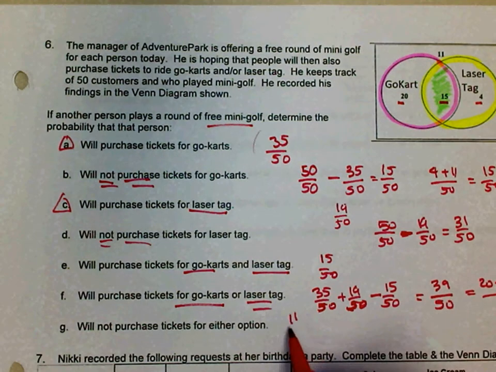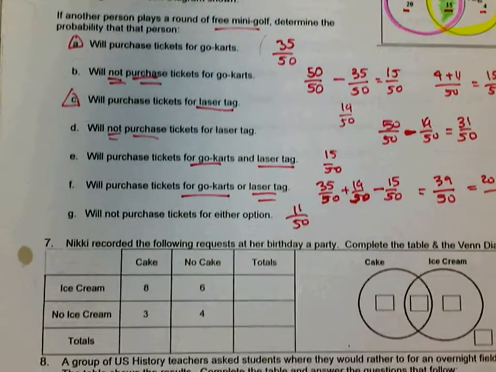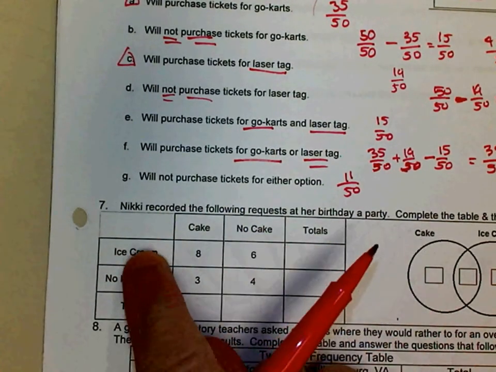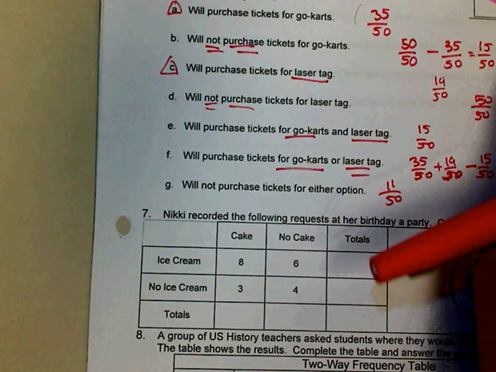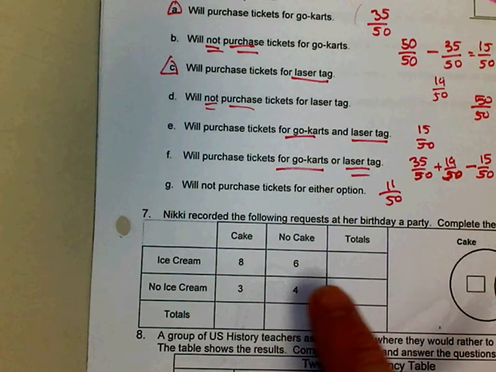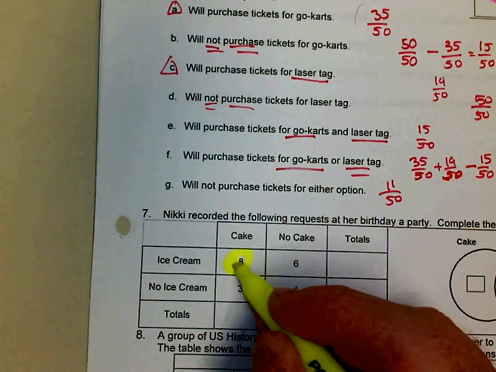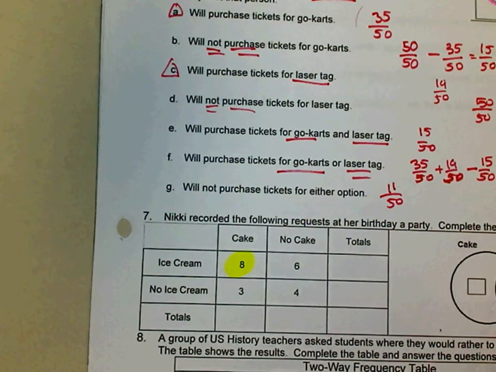Now, next one. In this case, we have a two-way table, and we're going to take that two-way table and fill out a Venn diagram. You should be able to go from Venn diagram to table, table to Venn diagram. So, one that's kind of obvious is the cake and ice cream. At Nikki's party, there were 8 people who asked for cake and ice cream.